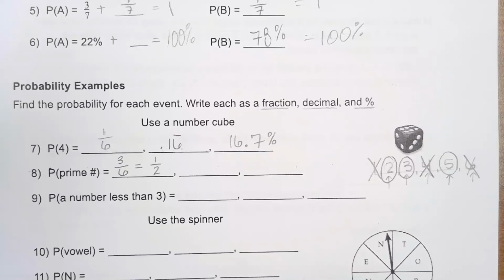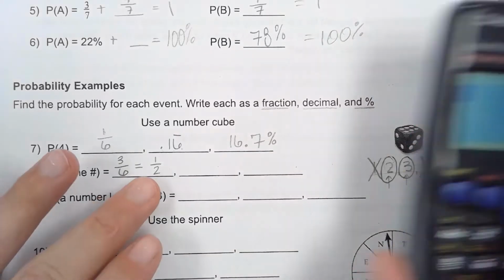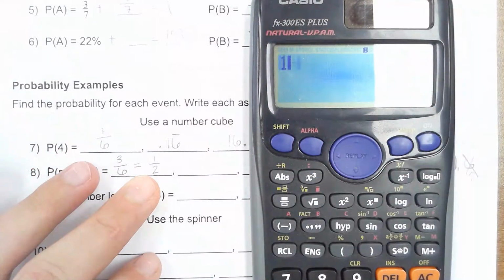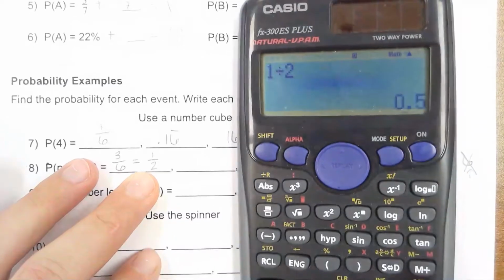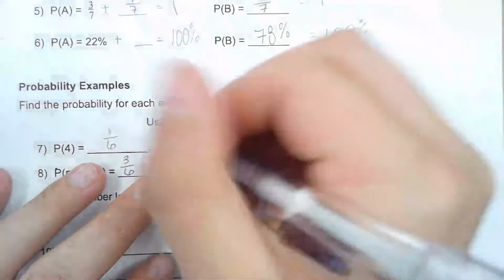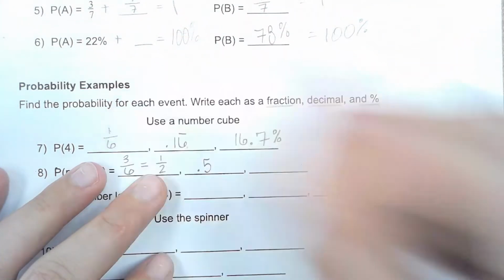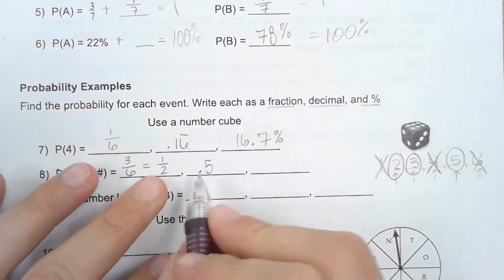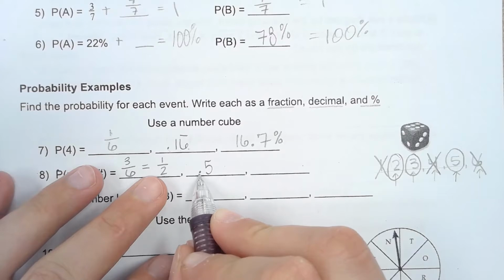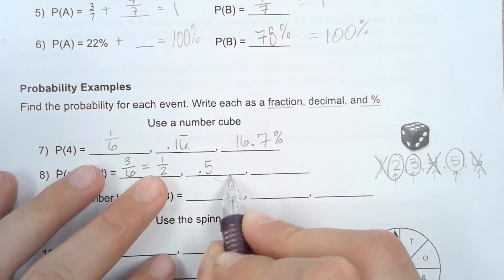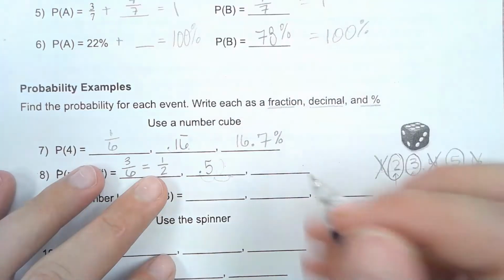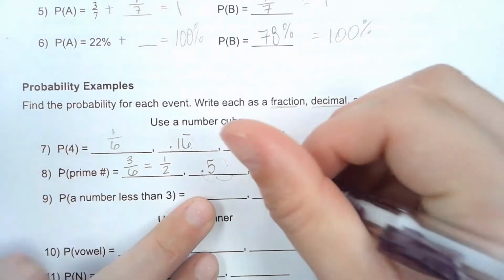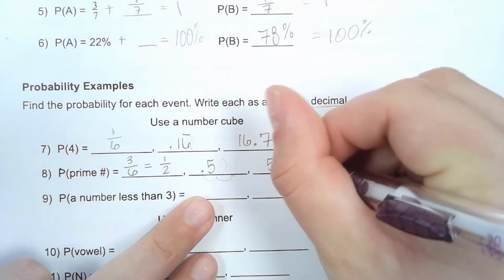Okay, so let's change this into a decimal. Again, to change a fraction to a decimal, you are just dividing the numerator by the denominator. So 1 divided by 2 is 0.5. To change a decimal into a percent, you're just moving the decimal point 2 times to the right, and you see an empty spot here, so you're just going to fill it in with a 0. So 0.5 as a percent is 50%.